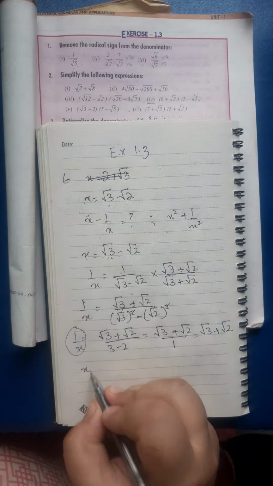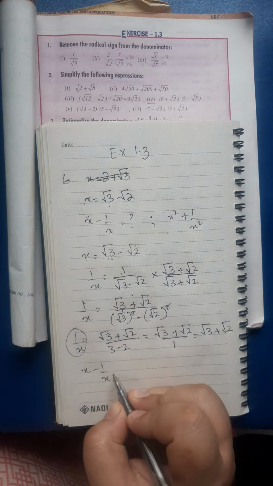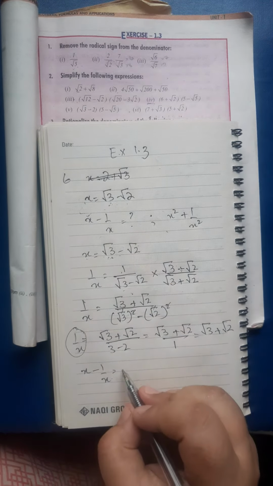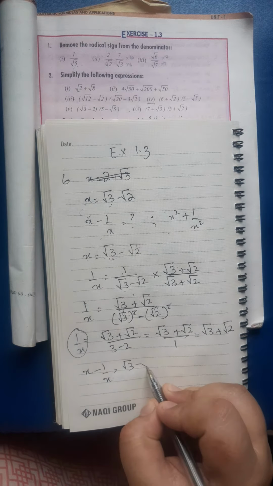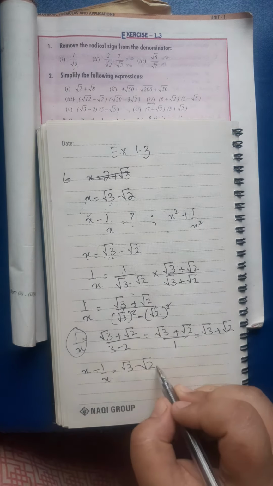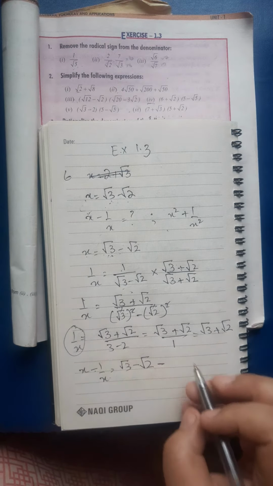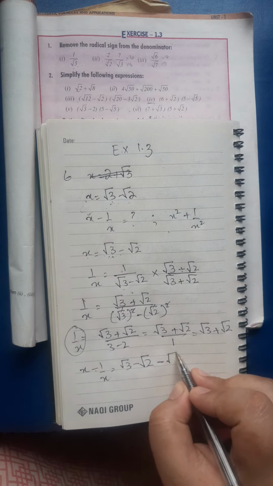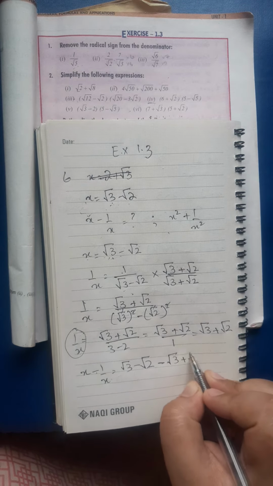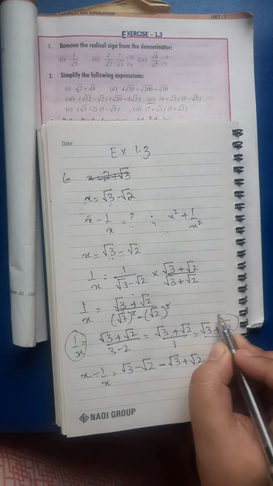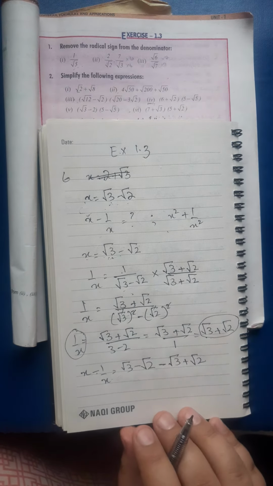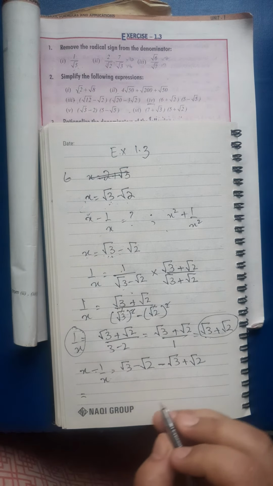So we can further solve it, x minus 1 by x. X is here under root 3 minus under root 2 and then minus sign and then 1 by x. So 1 by x is under root 3 plus under root 2. Here is the 1 by x, so we put its value in this part. Next step, we will simplify them.